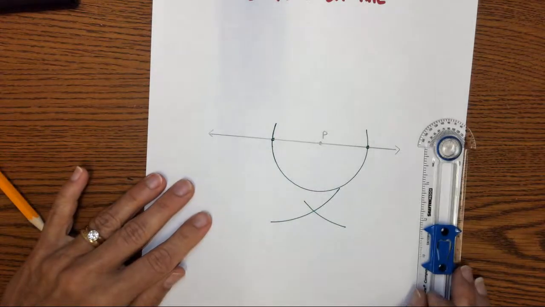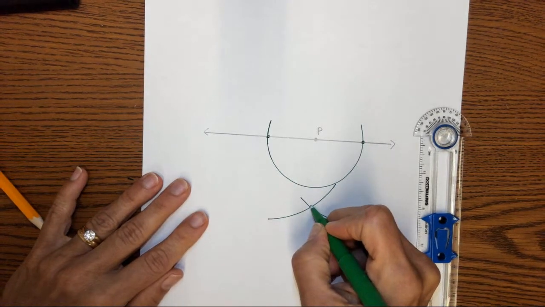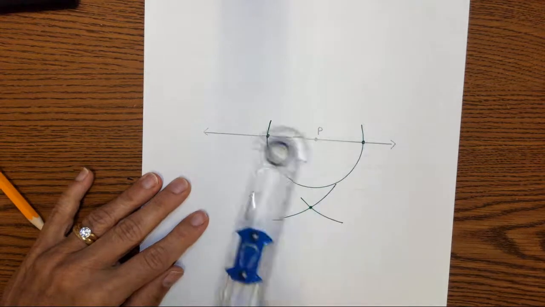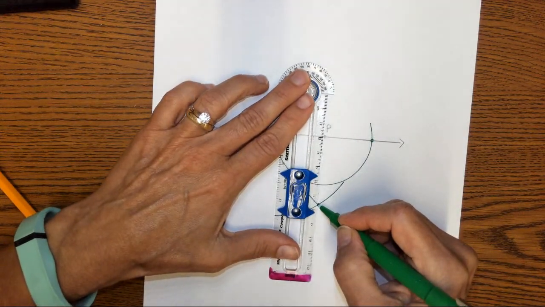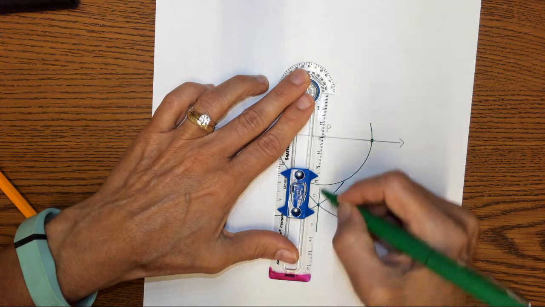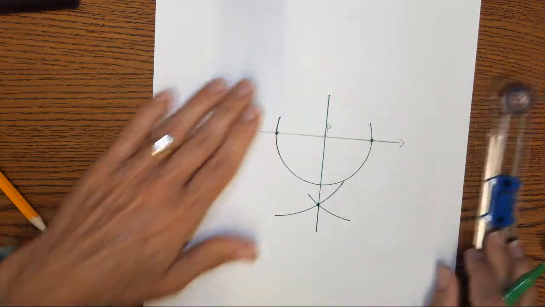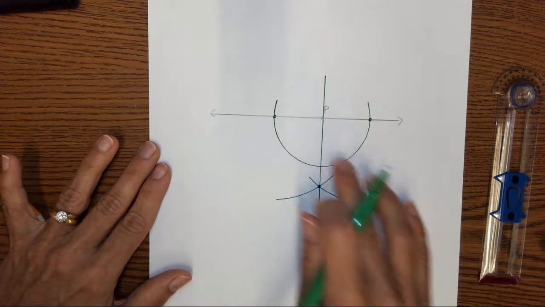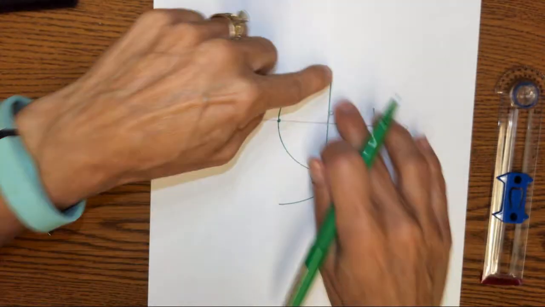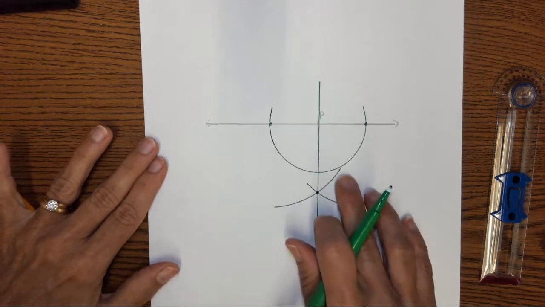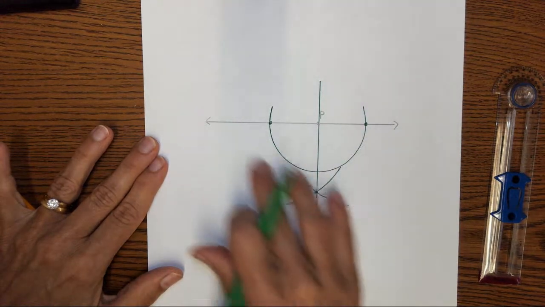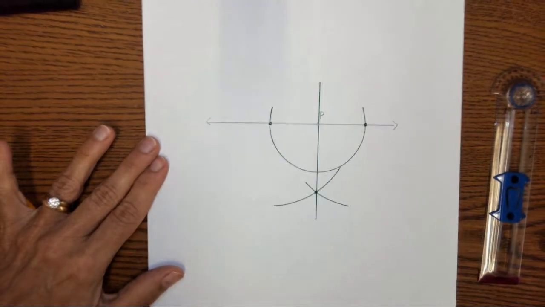So those two arcs intersect. Where those two arcs intersect, I'm going to put a point. And to finish this up, where point P and the intersection of the arcs are, I'm going to draw a segment. And now the line and that new segment have intersected, and I have constructed a perpendicular segment through a point on the line.